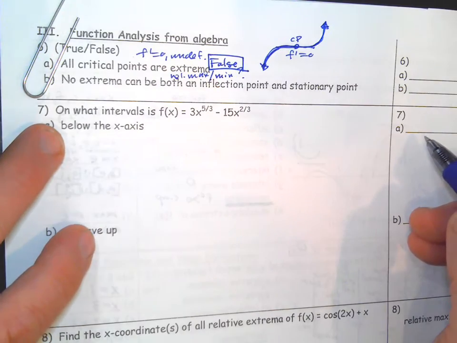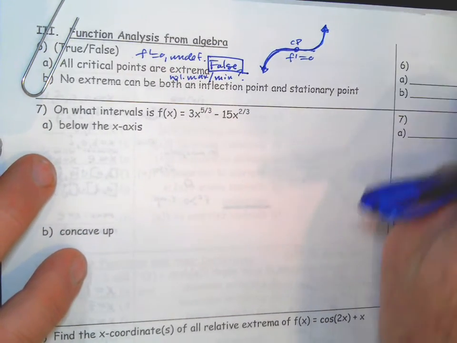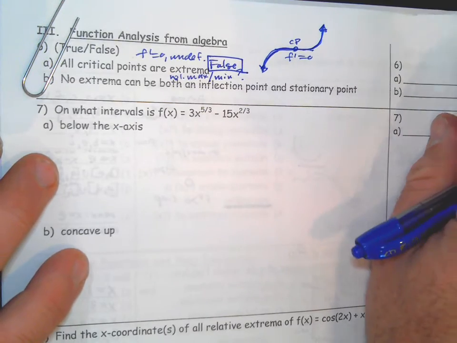No extrema can be both an inflection point and a stationary point at the same time. Can you have an inflection point and a stationary point?